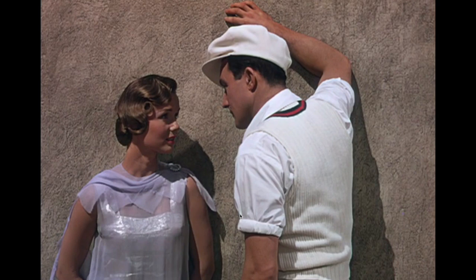So we're going to have a look at how the micro elements contribute to creating meaning and building the relationship between Don, who is played by Gene Kelly, and Kathy, who is played by Debbie Reynolds.